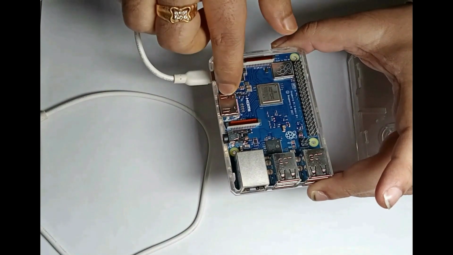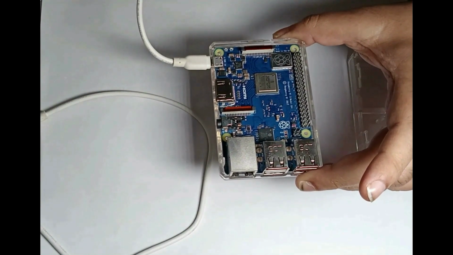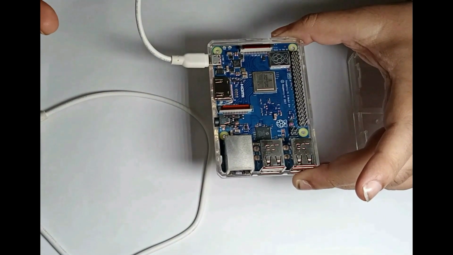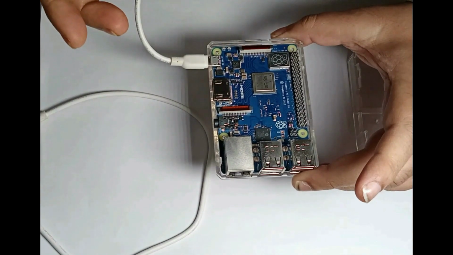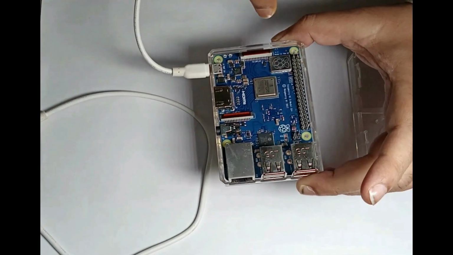But point to be noted, this is an HDMI port. If you have a VGA port in your monitor or TV, you have to use one adapter to convert VGA to HDMI. Then only you can connect to this port.